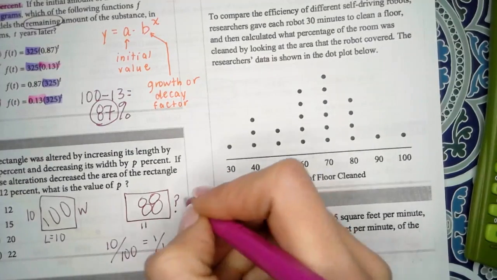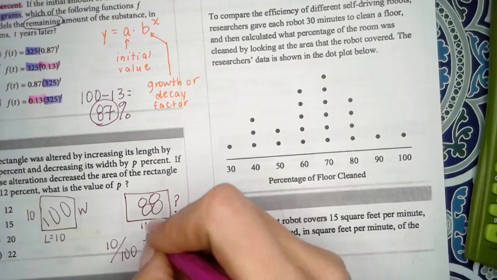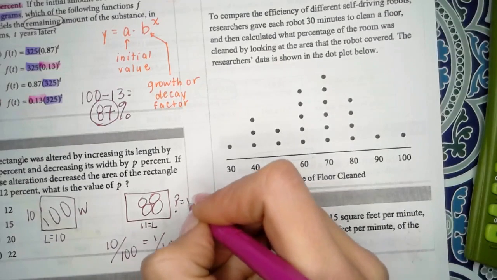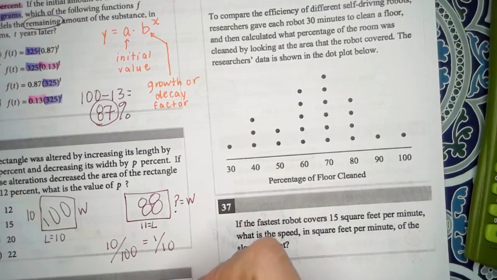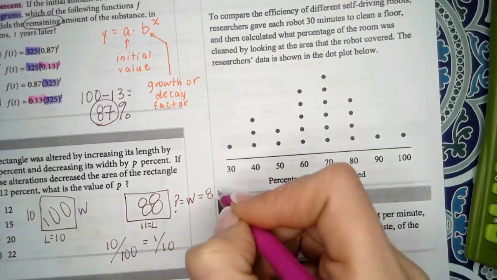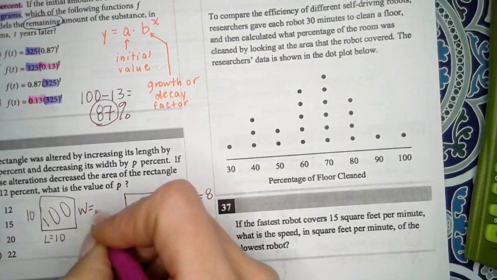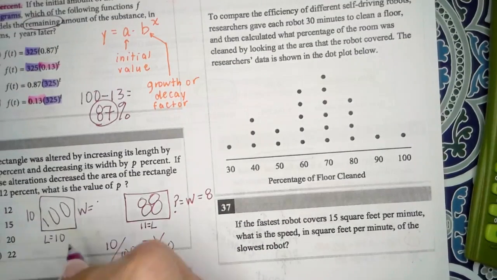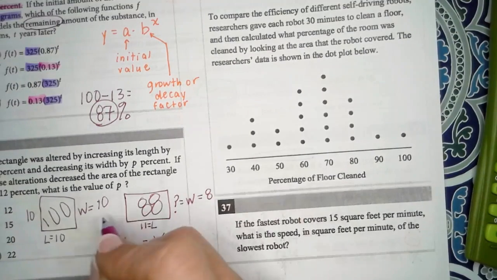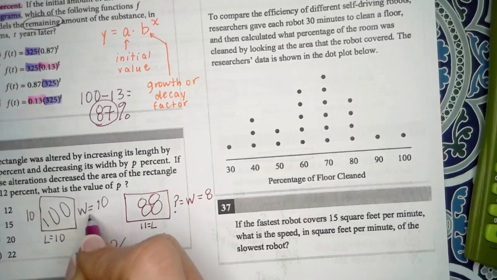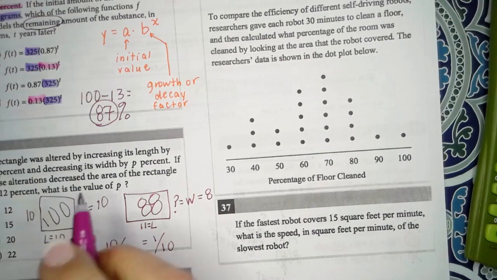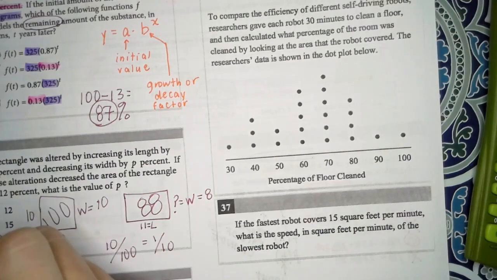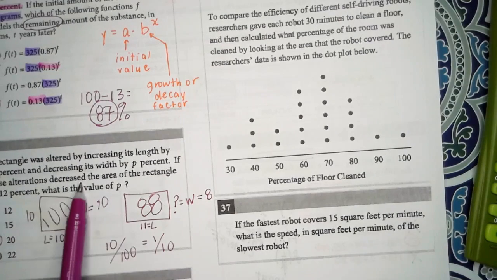We want to know about this width. 11 times base times height, length times width, right, is area. Length times width is area. 11 times what is 88? So that means my width will become 8. What was my width? Original width was 10. It went down by how much? Well, by what number first? Went down by 2, 2 out of 10. 2 out of 10 is how much out of 100? 20. So, final answer, 20.